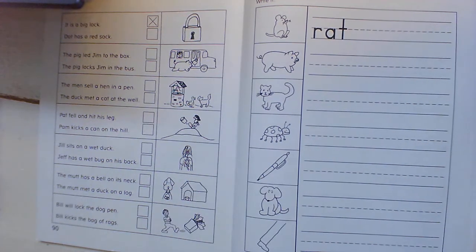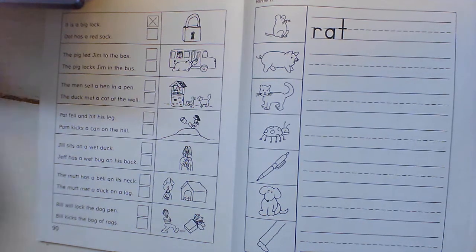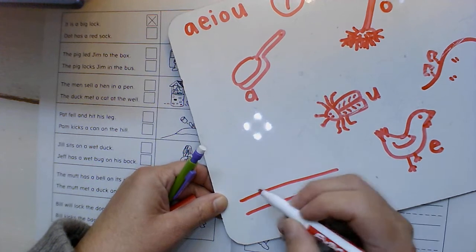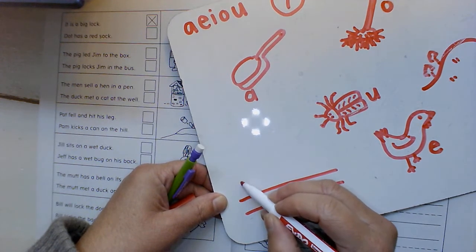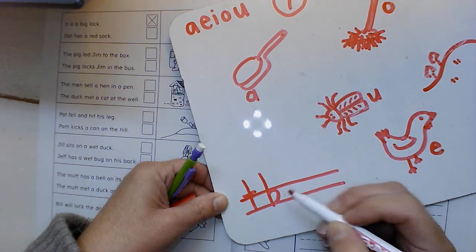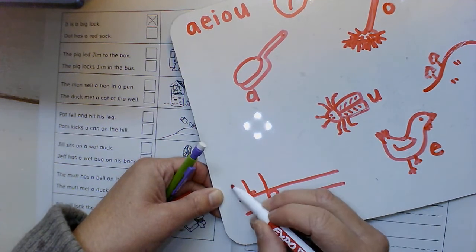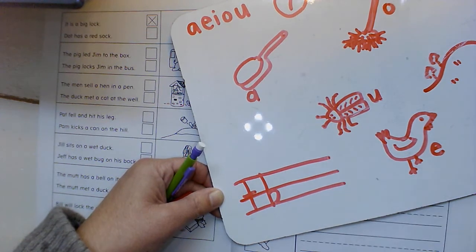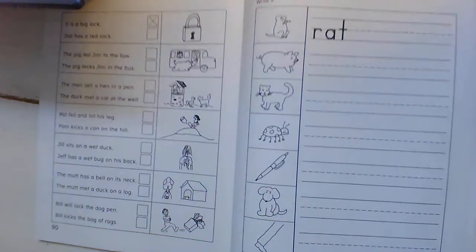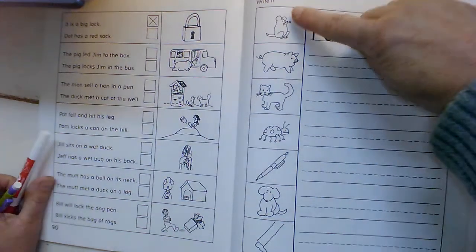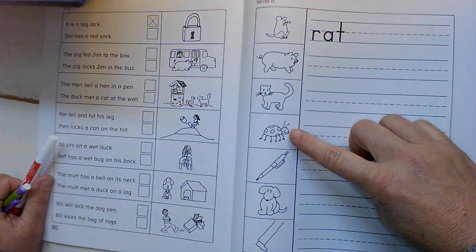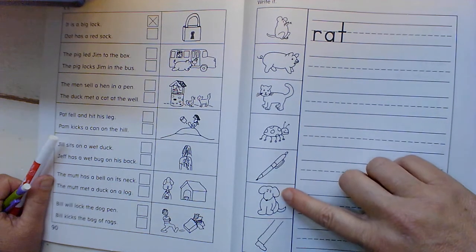Remember when we have our double lines, we always say you're going to start about twice as tall for those tall letters like T or B, right? Well, these just have the top line up there to show you where to start. And then that middle line is a dotted line on these. Okay? So the pictures are rat, pig, cat, bug, pen, dog, leg.